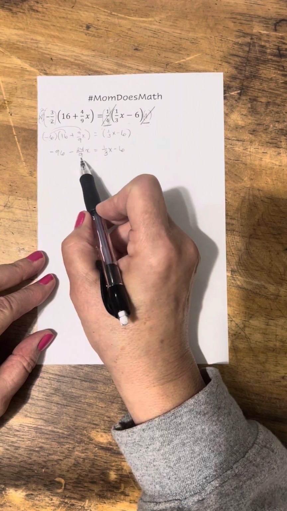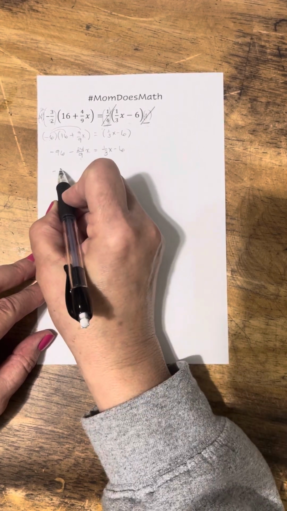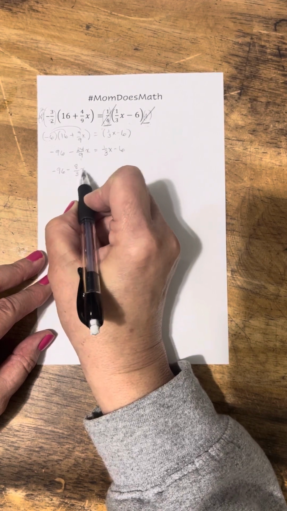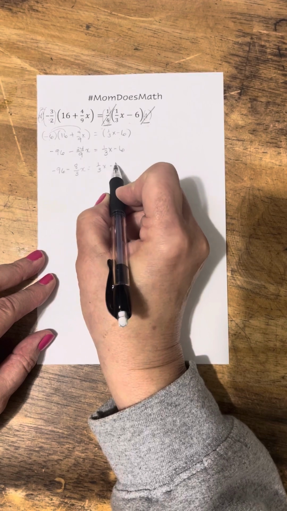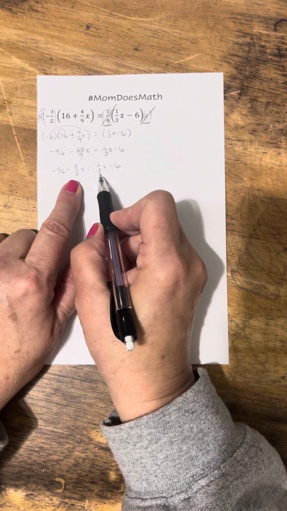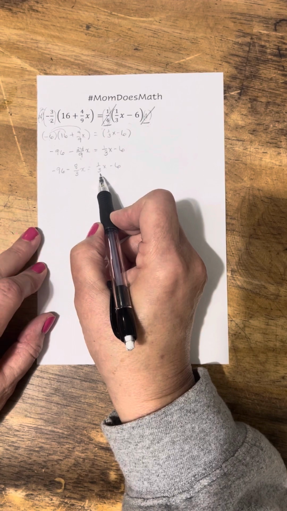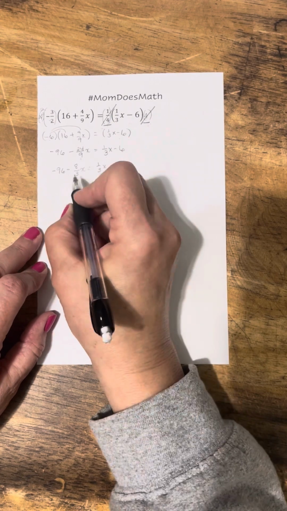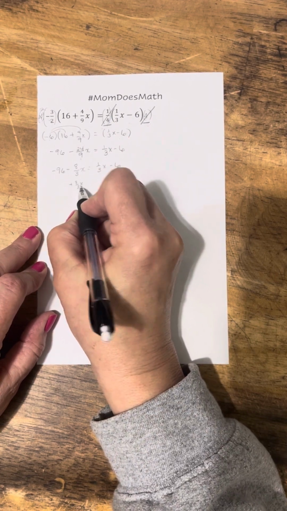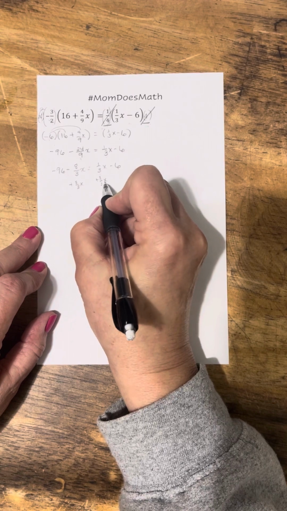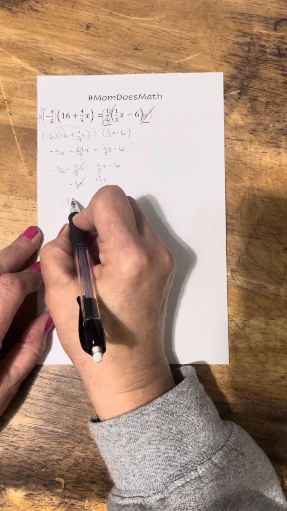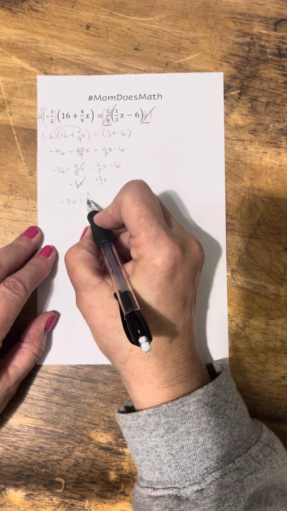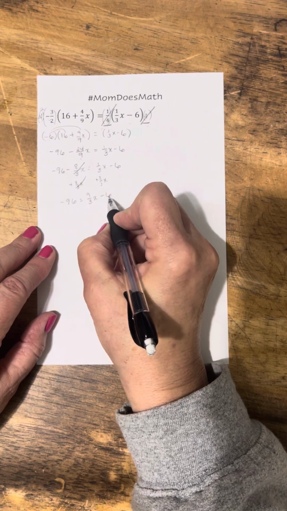Now I notice that this one can be reduced. 3 goes into both of these. So if I simplify that down, I'm going to get 8/3 x right here. And that makes a world of difference because now I have common denominators. All right, so let's get our variable terms on the same side of the equal sign first. 8/3 x is subtracted here. So to get rid of it, I would add 8/3 x to each side. These cancel out, so now I have -96 equals, 8/3 plus 1/3 is 9/3 x minus 6.